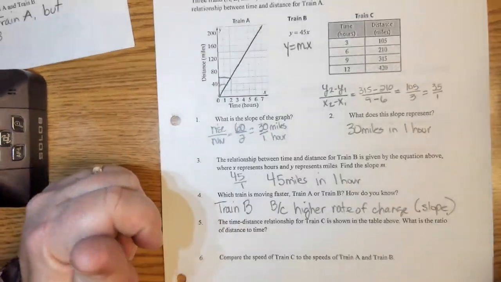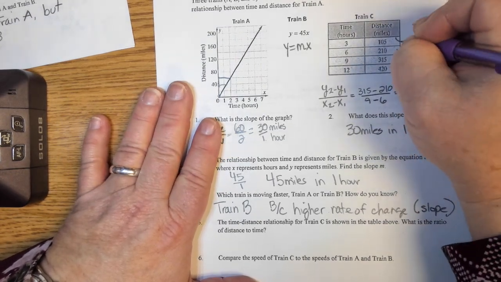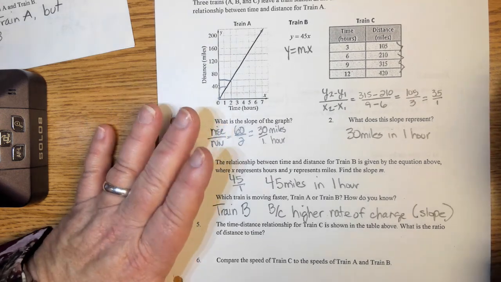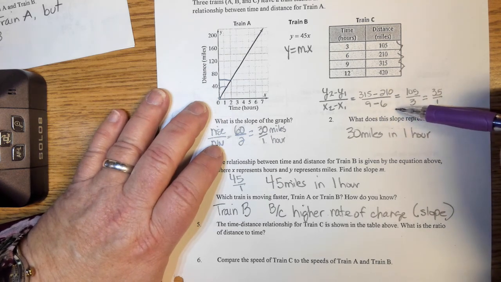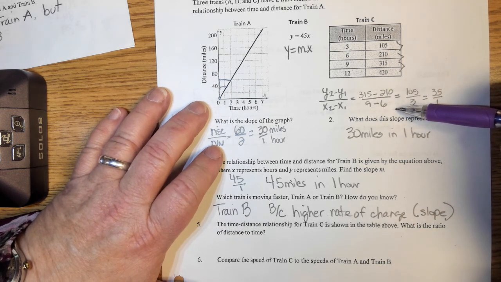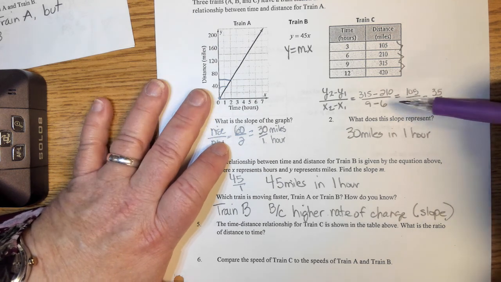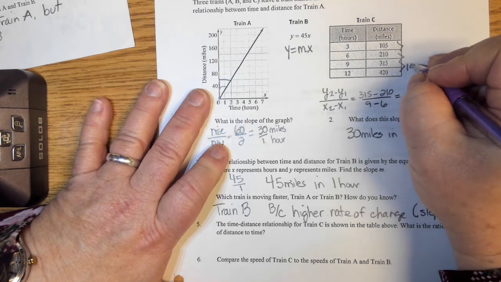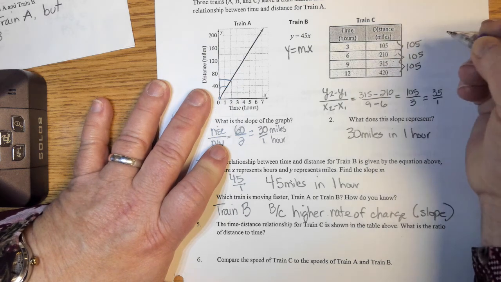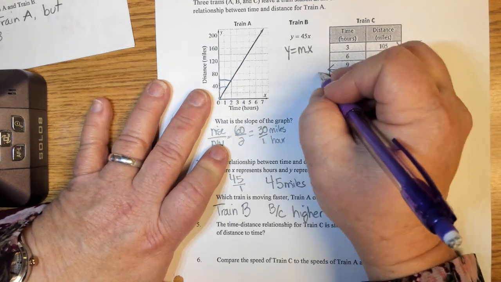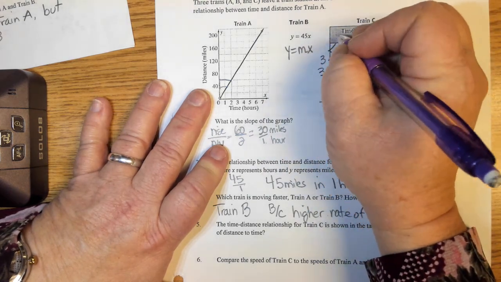I also could have just done the change in y over the change in x. And what I'm saying by that is I could check these. If they are all the same, then I know that I've got a constant rate of change. If they're not, then I probably would go back and use this to find my slope. Because I'm not trying to figure out if this table is proportional or not. I'm just trying, because that's when you put y over x, correct? But if you subtract 420, you get 105. 315 to 210, you get 105. Here you get 105. So when you do 12 minus 9, you get 3. 9 minus 6 is 3. And 6 minus 3 is 3.